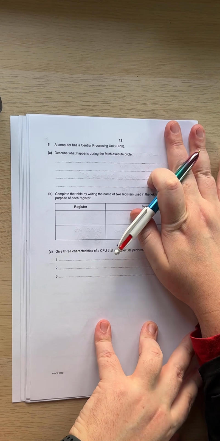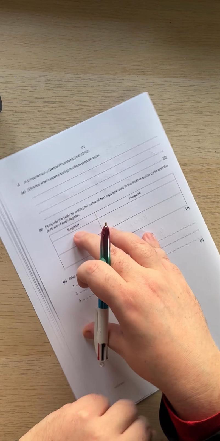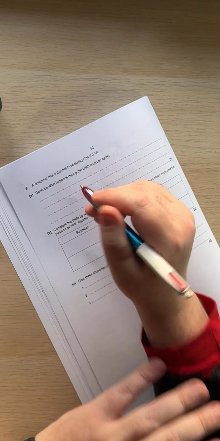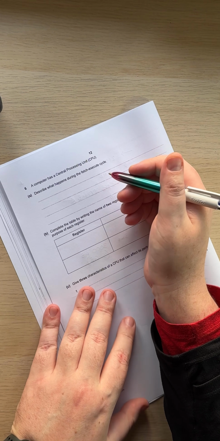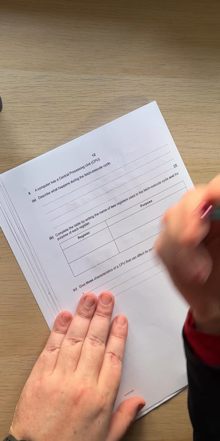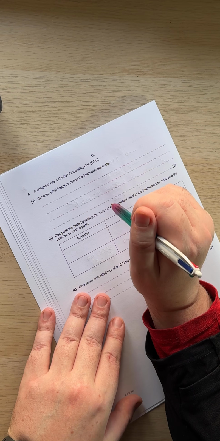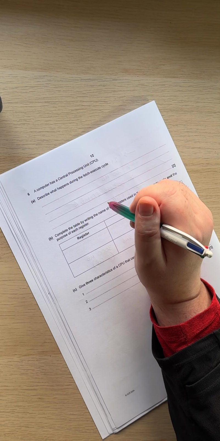A computer has a CPU. Describe what happens during the fetch, decode, execute cycle. This should be an absolute open goal for you. You've got fetching that will happen, you've got decoding that will happen, and you've got executing that will happen. I can't think they're asking for anything else here. What else could they be asking for?